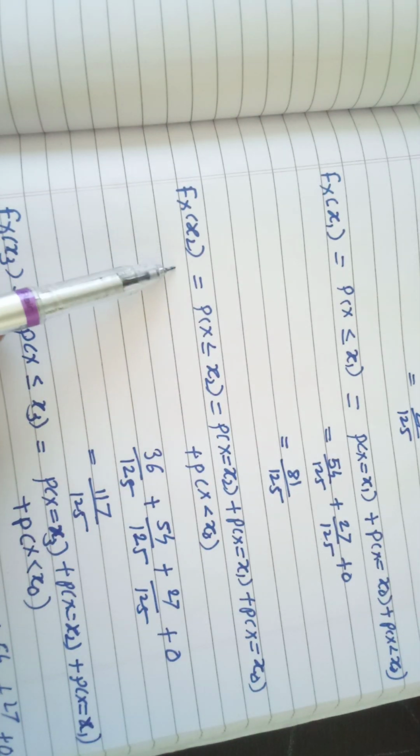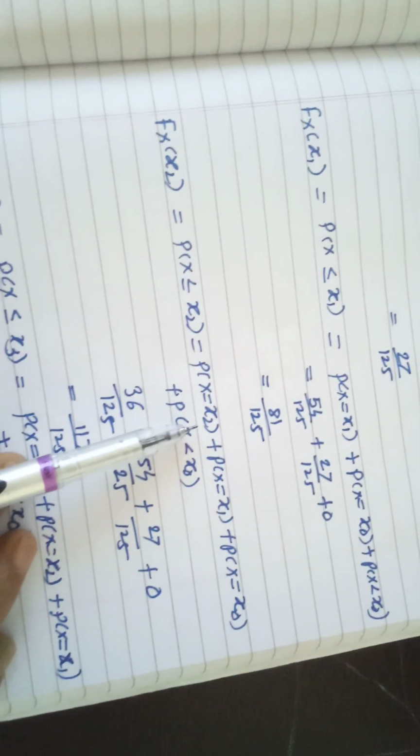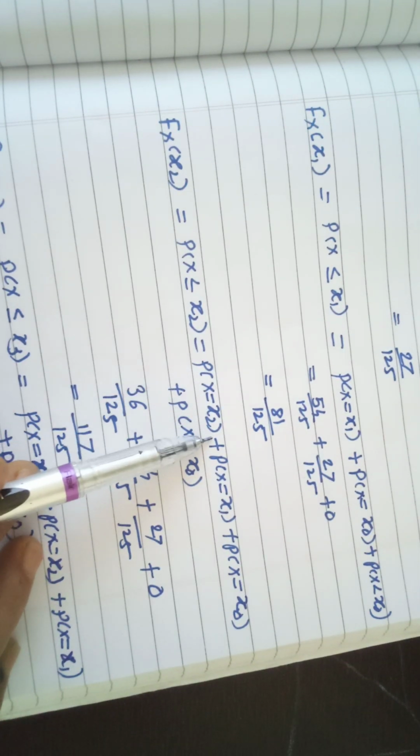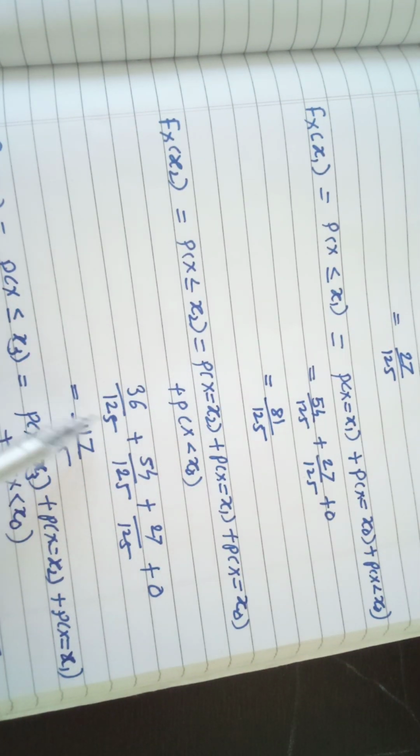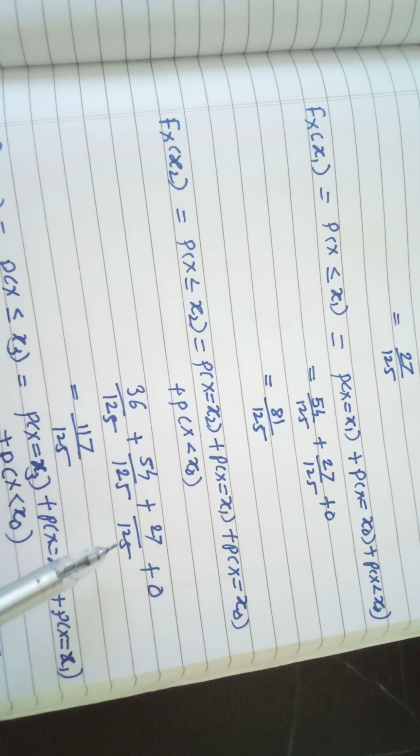Then F_X of x2 is probability X less than or equal to x2. That is probability X equal to x2, that is 36 by 125, then probability X equal to x1, 54 by 125, probability X equal to x0, 27 by 125, plus probability X less than x0, which is 0.